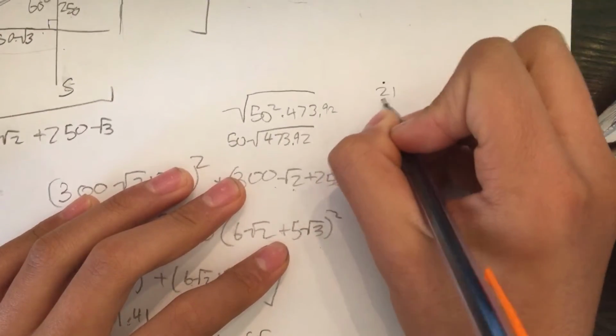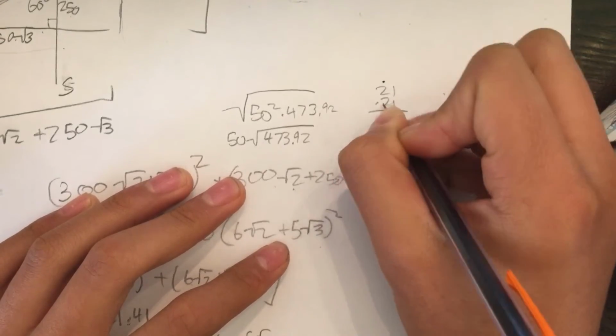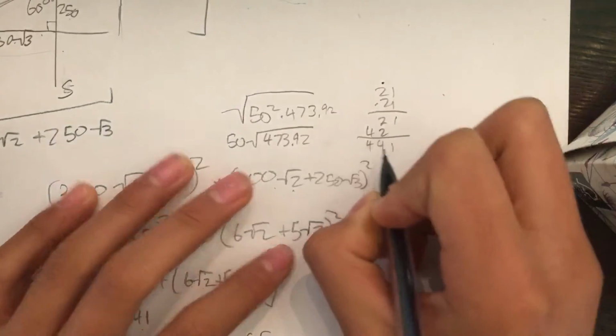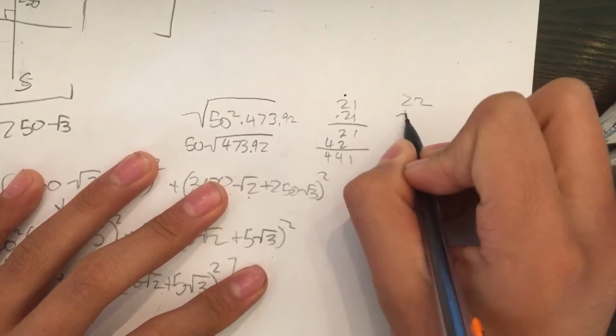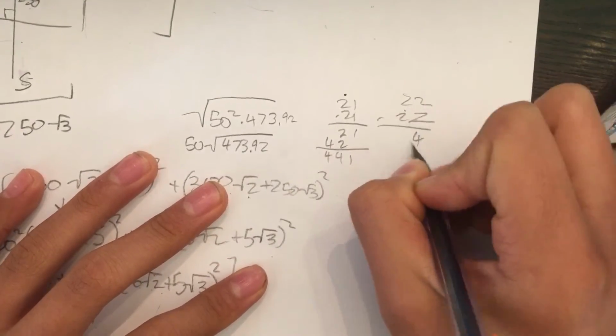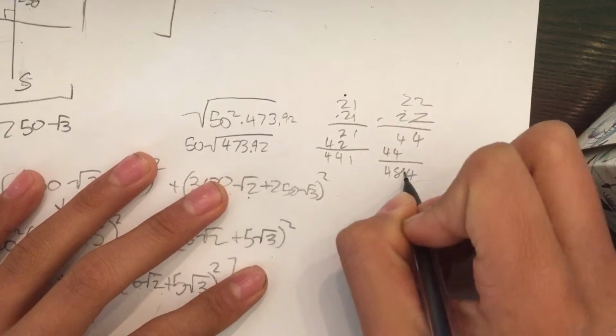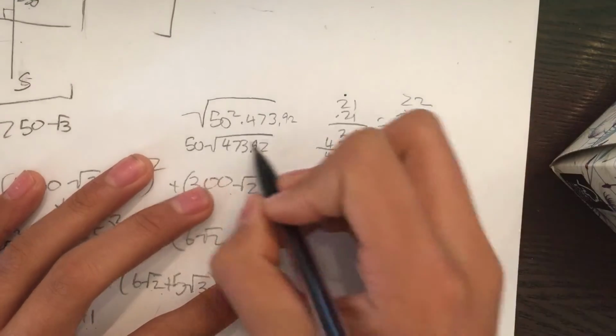Let's try 21. 21 squared. 21 times 21, 1, 2, 2, 4. Alright? That's 441. Looking pretty close. 22 squared. It's 484. This is closer to that, so we're just going to use 22.